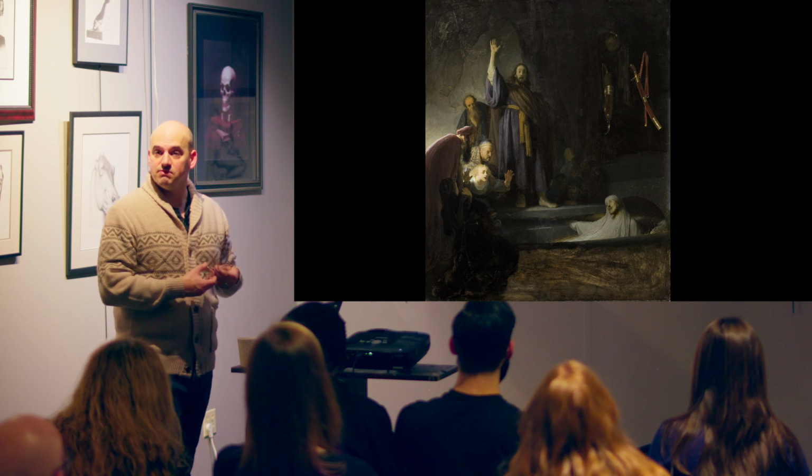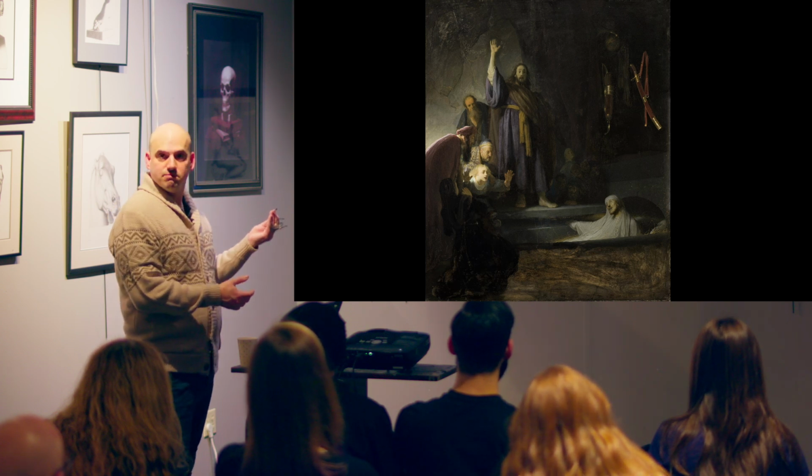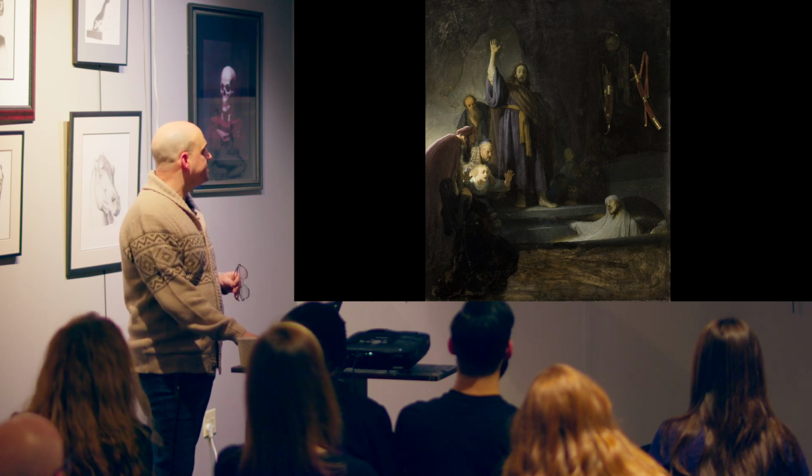So this is his Raising of Lazarus, painted around the same time.